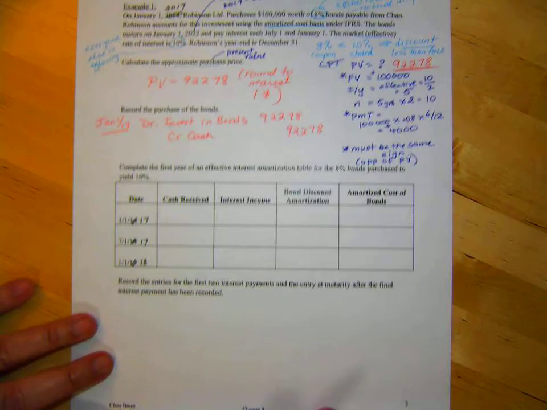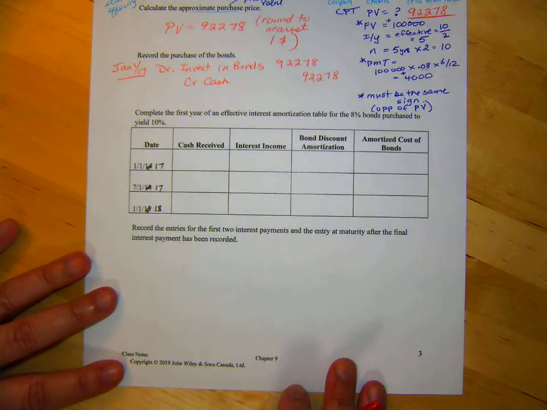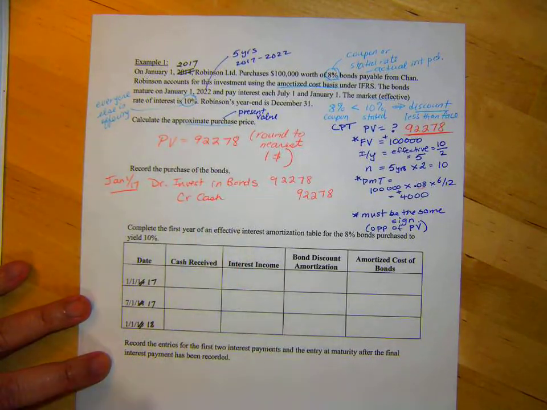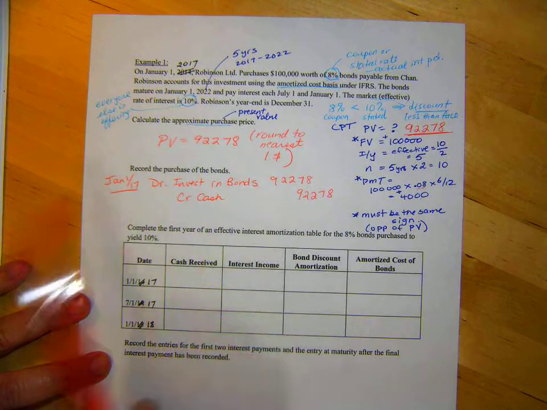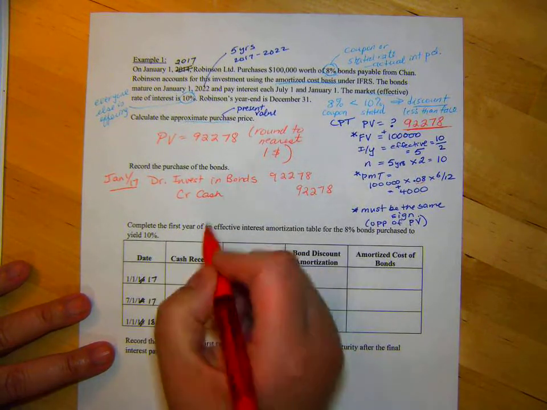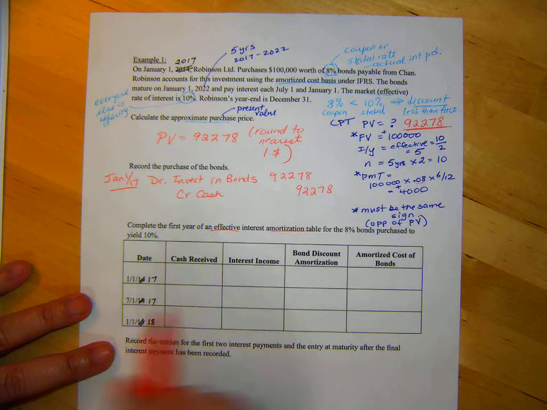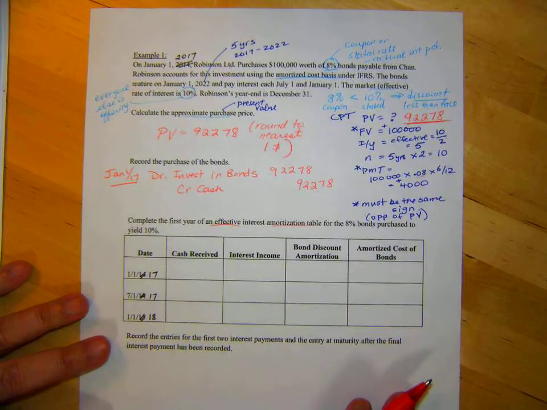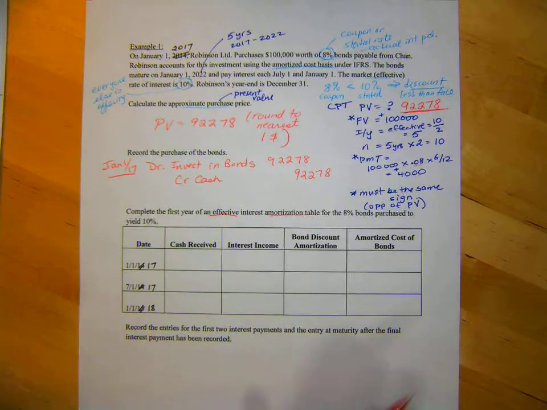Okay, welcome back to Chapter 9. We are on page 3, and we had just finished calculating the present value of a bond we purchased and recording it. So now we're going to set up an effective interest amortization table for the 8% bonds purchased to yield 10. So the yield is going to be 10.